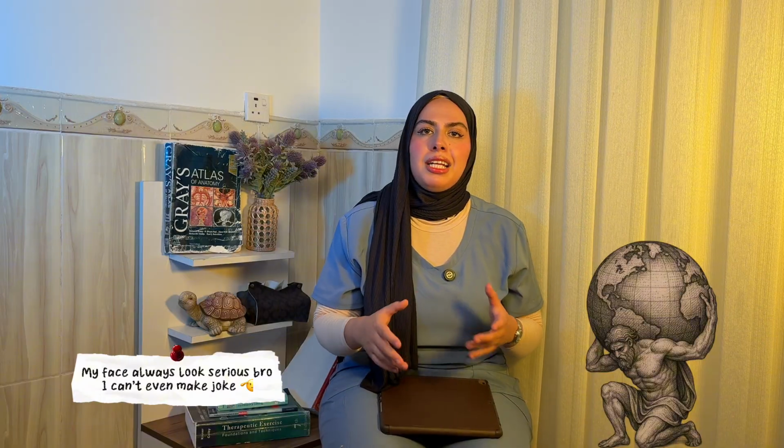On the uppermost part, we have the cervical vertebrae, which are 7 in number. The first cervical vertebra is called the Atlas, named after a man named Atlas. I don't know, it's mythology or something. Actually, I don't know anything about it. It's maybe a fantasy or something like Roman, I don't know.